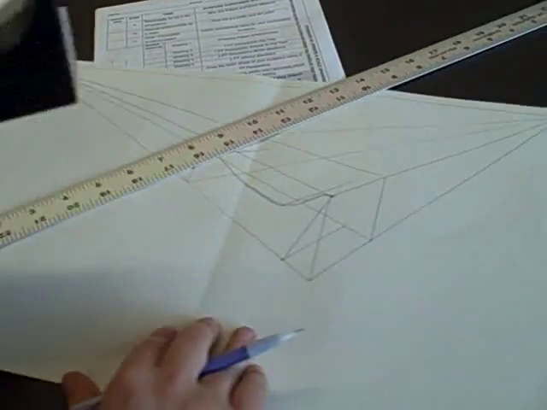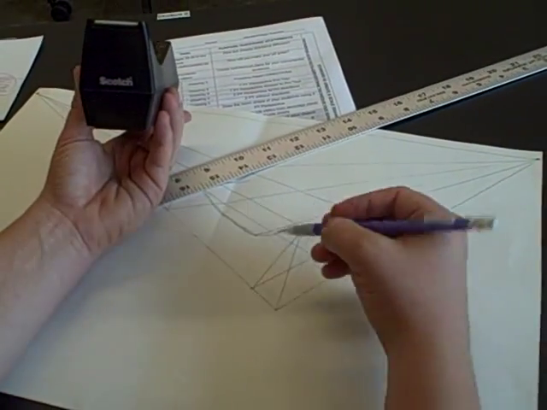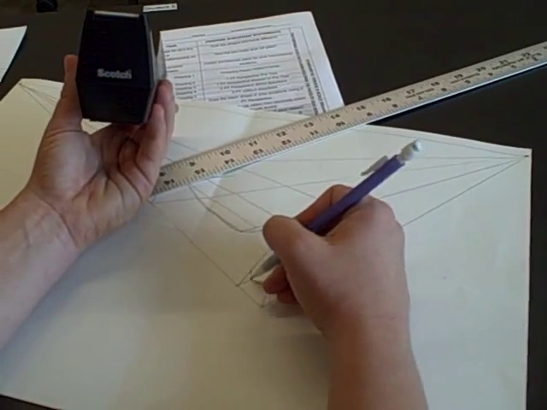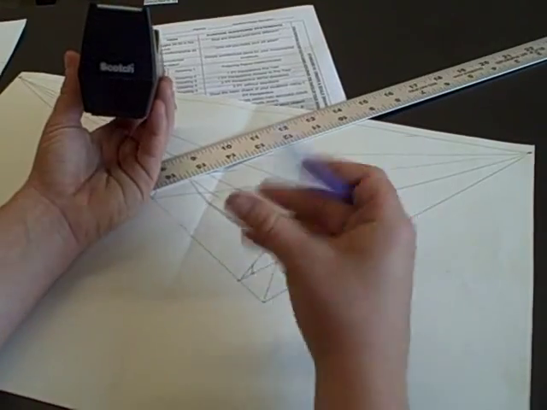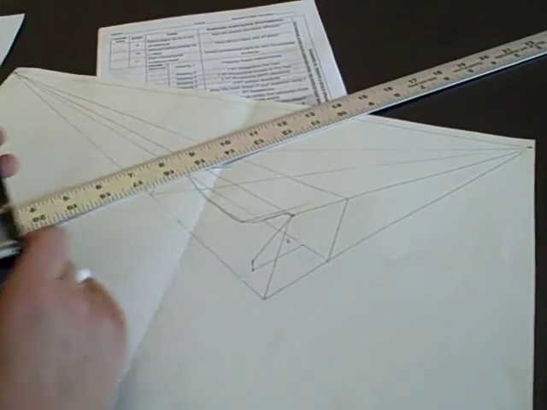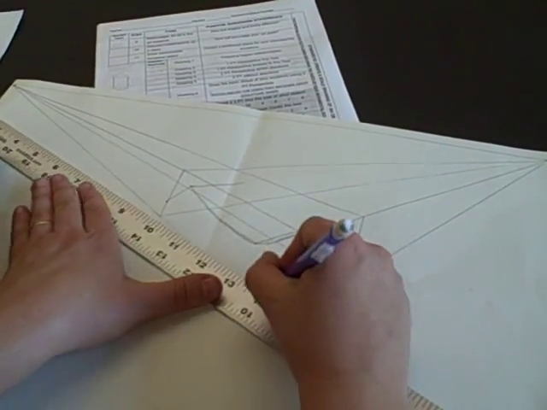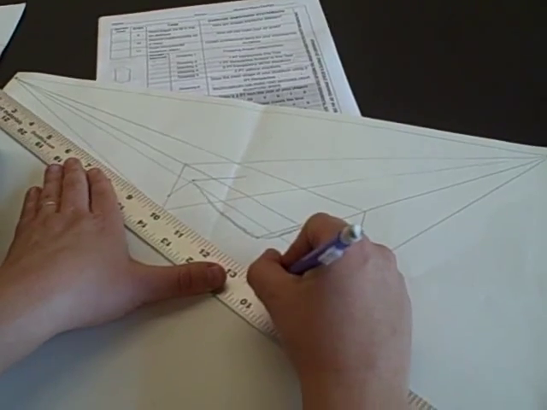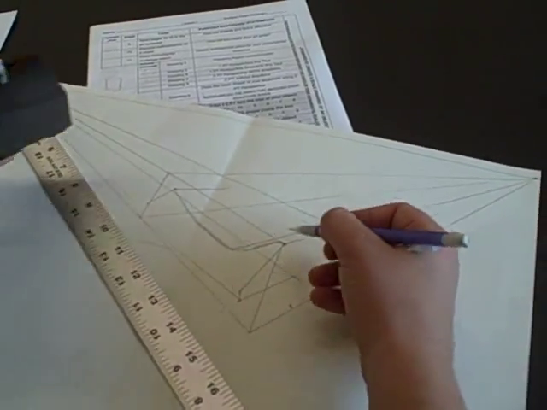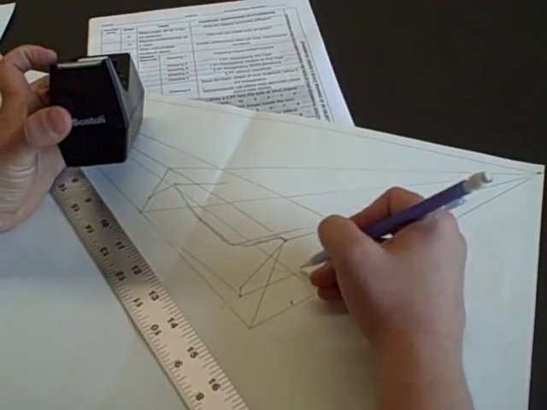Okay, now I have to analyze, well, what happens on this side? Well, this angles in, so really this dot isn't there. This dot is more like here, which then does change where this goes. And you would keep doing this whole process. For now, I am just going to sketch this in. So you analyze as you go.